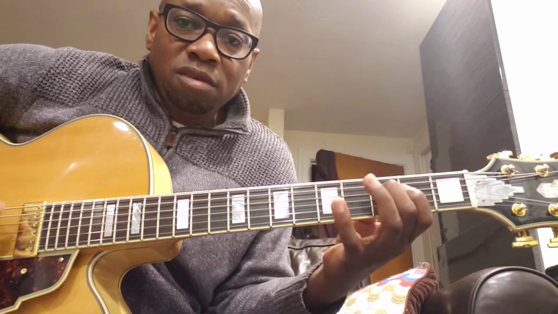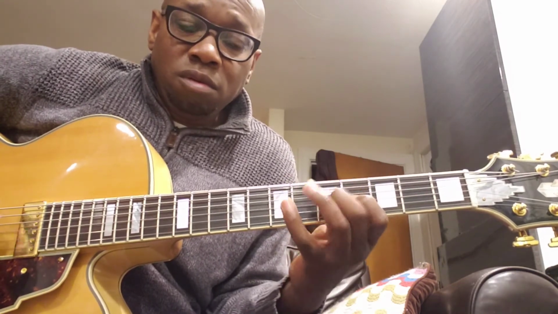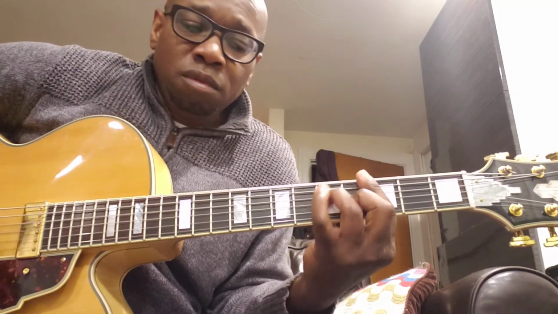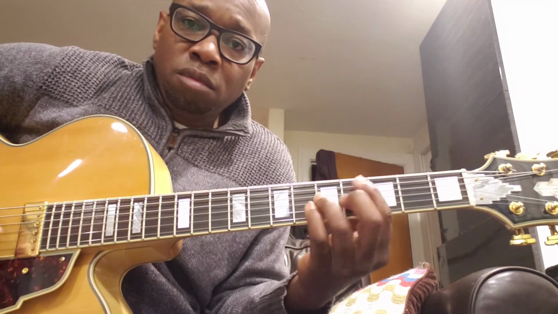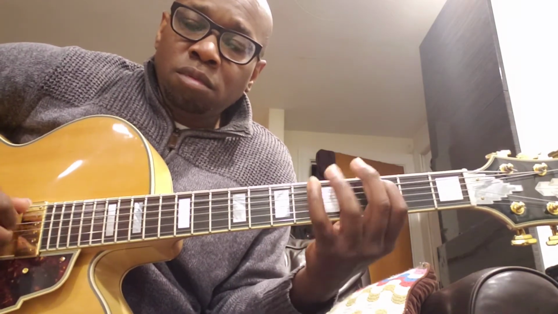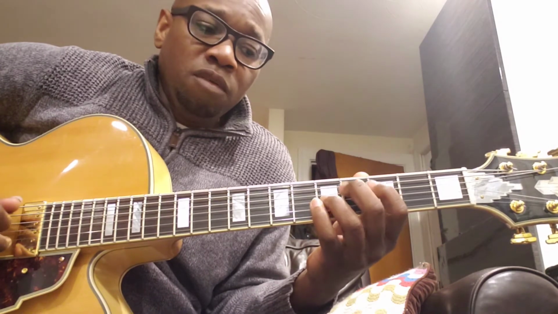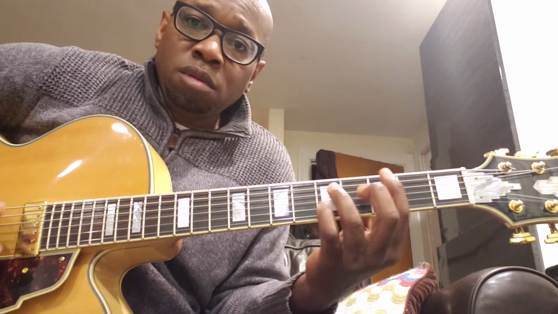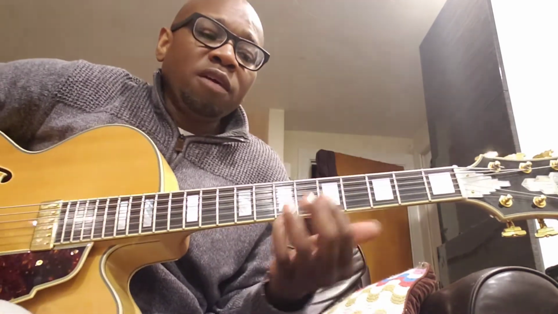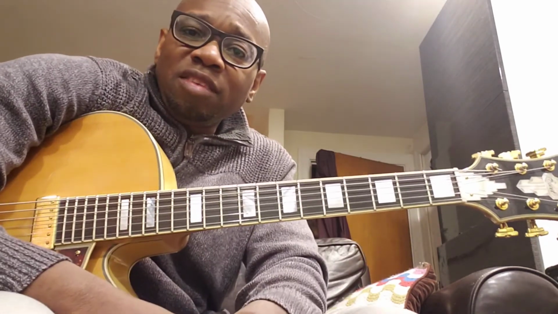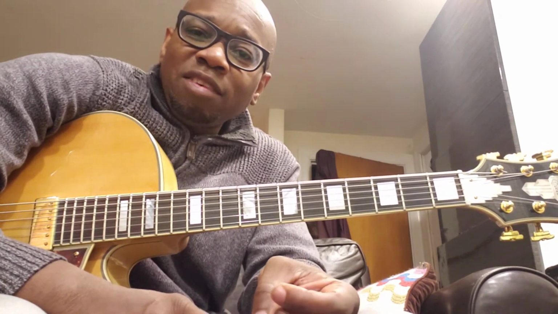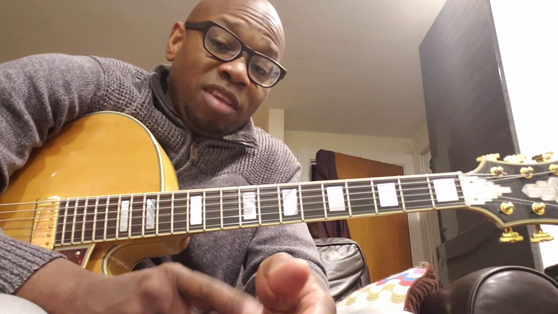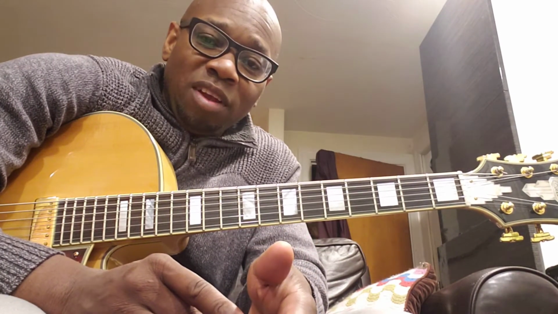So instead of this, versus this, okay. The irony of it is that flatting the 6th, flatting the 3rd, and flatting the 7th is the same as taking a major scale and knowing that major scale outright.